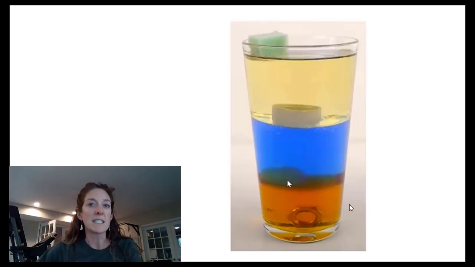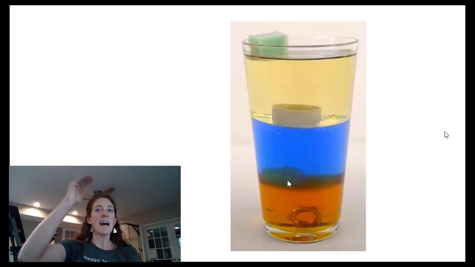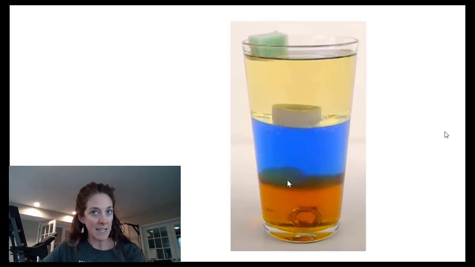In this demonstration, we see a dense liquid at the bottom, a lighter liquid here, and then at the top it looks like we have an oil. We see some solid items that are floating at the different levels. So we know that the least dense thing is on top, and the most dense thing is on the bottom. And we know this intuitively, right?